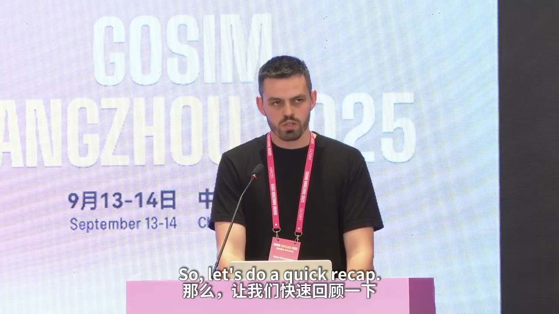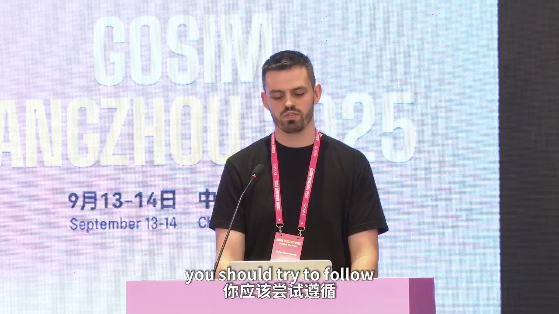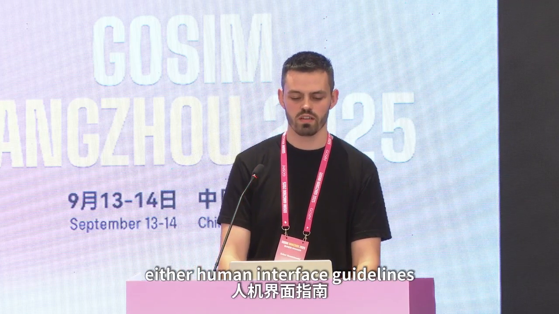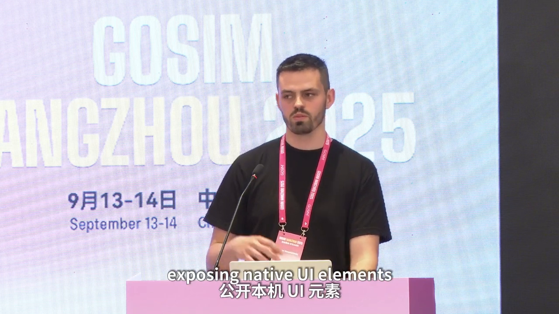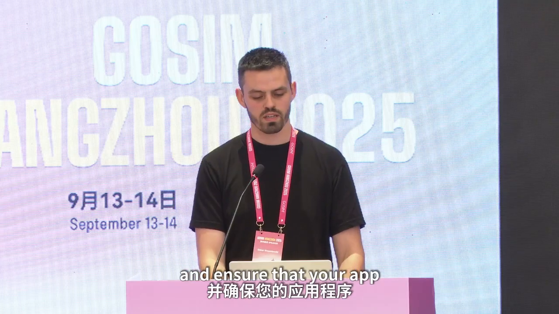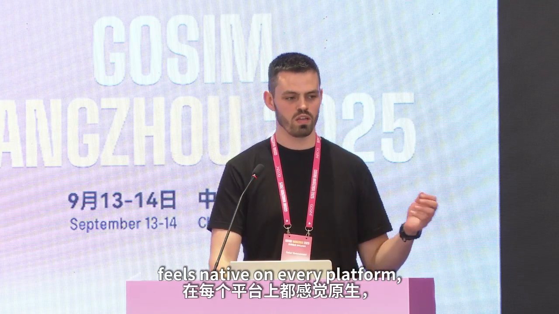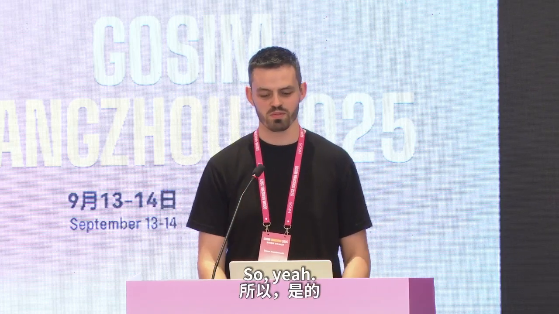So let's do a quick recap. First of all, you should try to follow guidelines provided by platforms, either Human Interface Guidelines or Material Design guidelines. You should use libraries exposing native UI elements and ensure that your app feels native on every platform, not only iOS, as many people do.